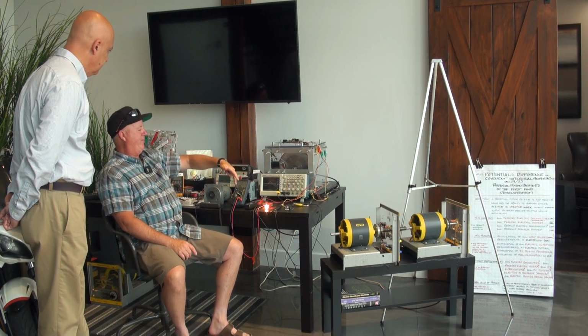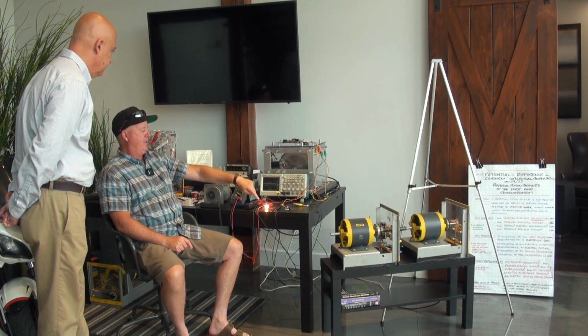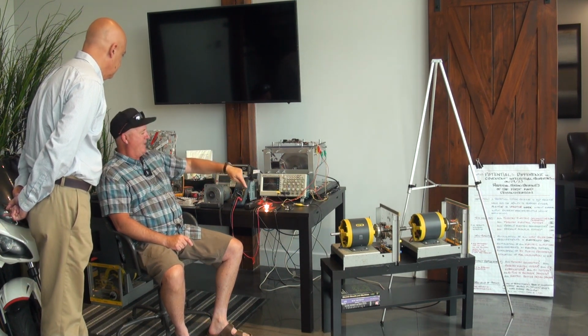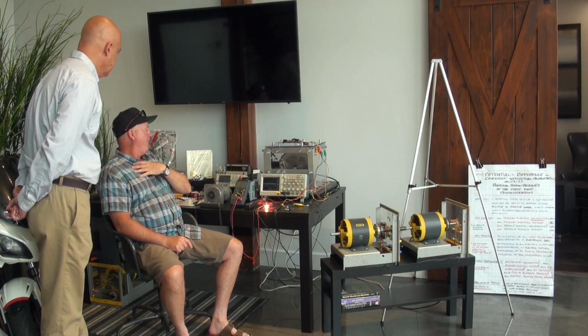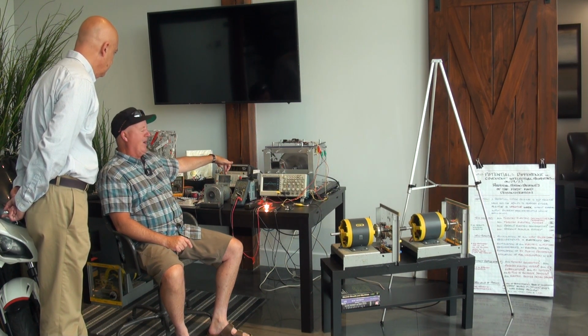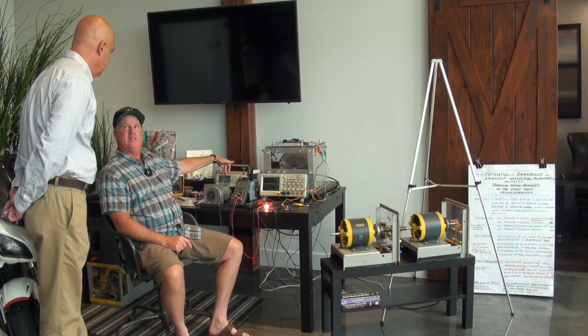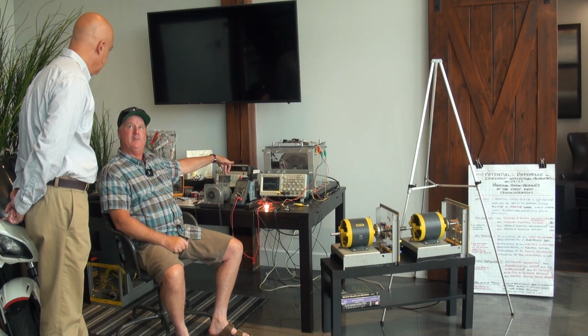Can you tell everybody how much power is being dissipated in the light bulb? This times this, about 10 watts, right? Yes. And our prime mover consumption has gone up to 177, 20 watts.